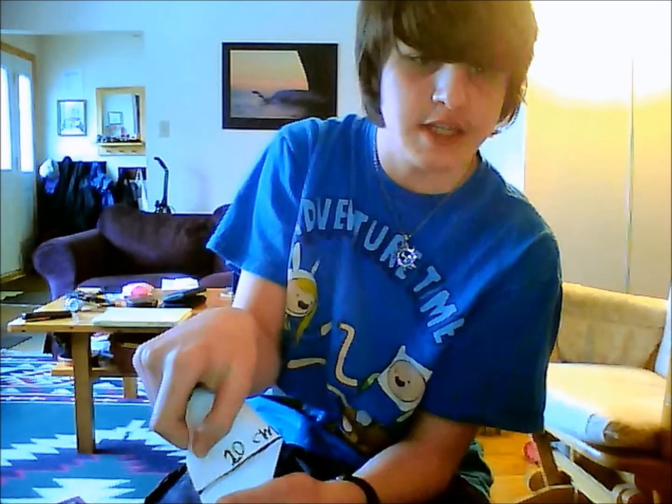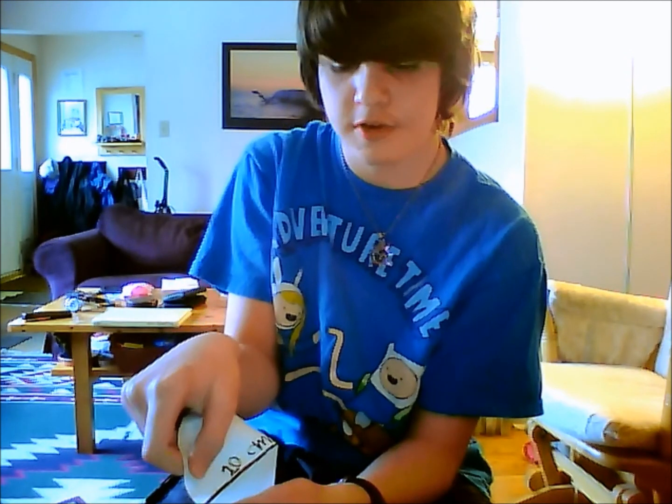Now if I fold this sector into a cone like so, we'll see the black line has not changed. Therefore, our slant height of our cone is 20 centimeters, same as the radius. Now that that's been answered, we can move on to the next part of the question.